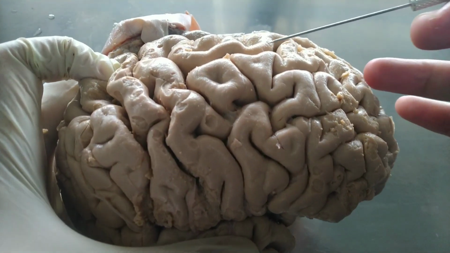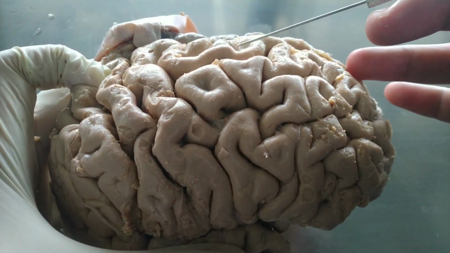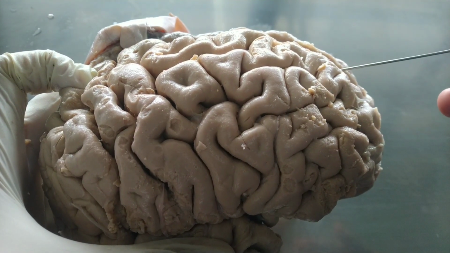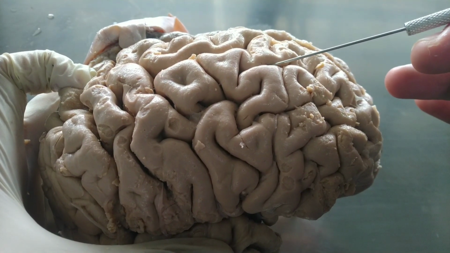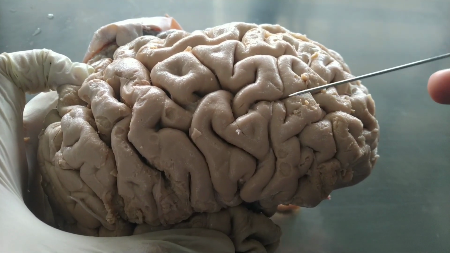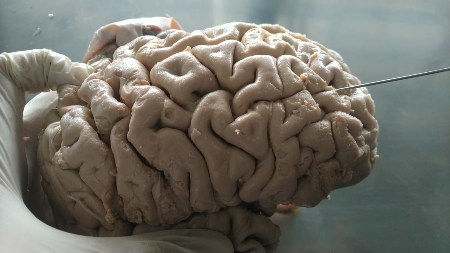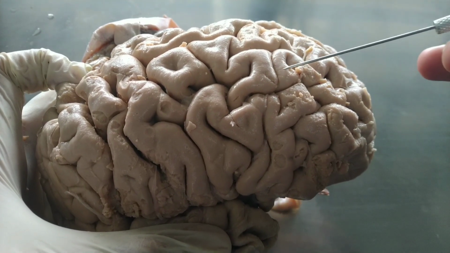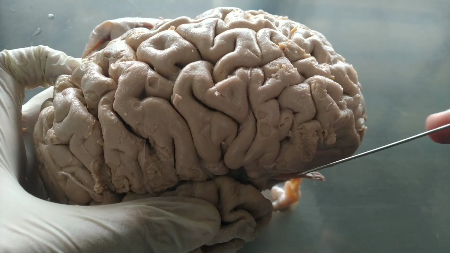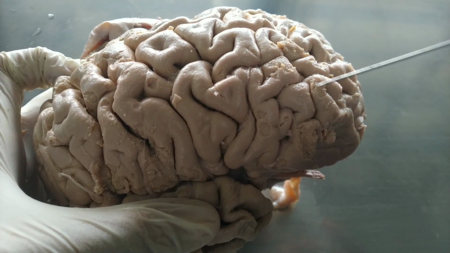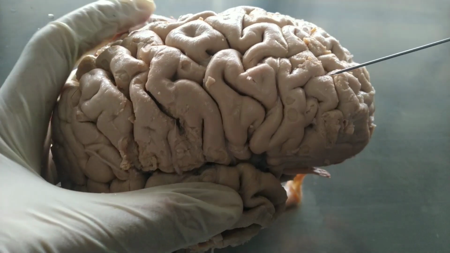So this will be the superior frontal gyrus here, superior frontal sulcus, inferior frontal sulcus, middle frontal gyrus, and this large part right here is the inferior frontal gyrus.